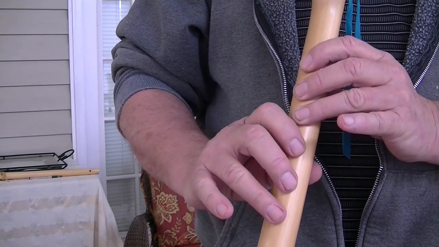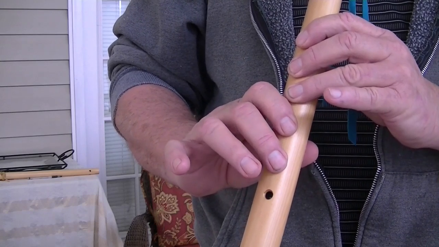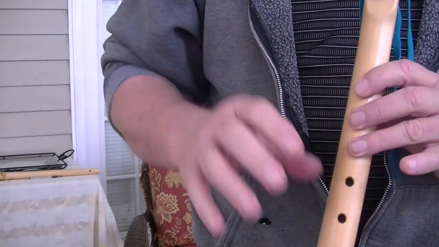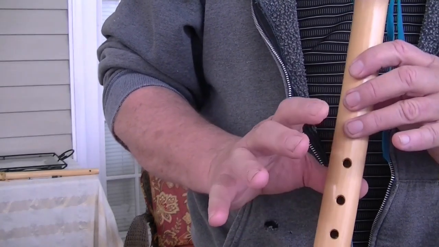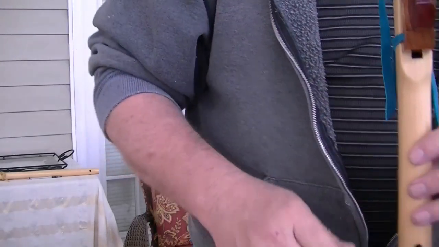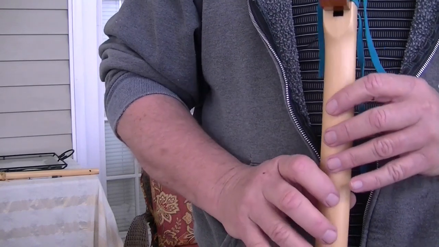First verse, first phrase. Has basically 4 different notes in it, I think. 1, 2, 3, 4. Yeah, 4 different notes. Now, I'm not going to play the whole thing in between again because it's all the same until we get to the very last note again.